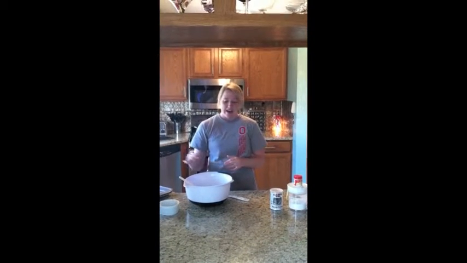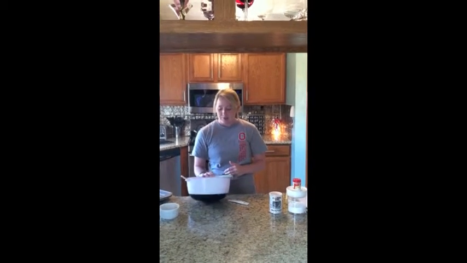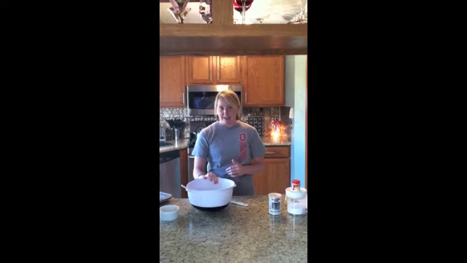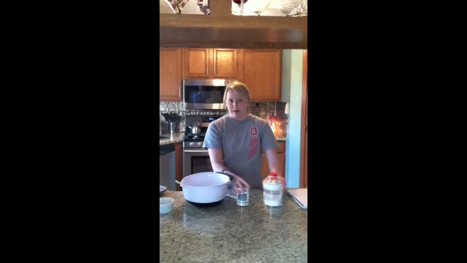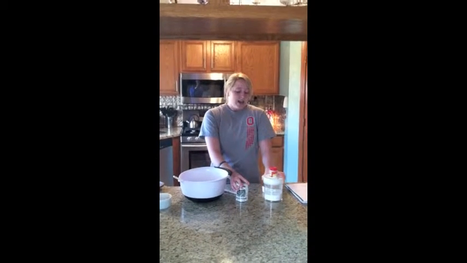So as you can see, my workspace is clean. I have the oven preheated, so that's what that noise was. I have my flour, sugar, egg, and vanilla already in here, but what I'm going to do now is demonstrate the difference between baking powder and baking soda.